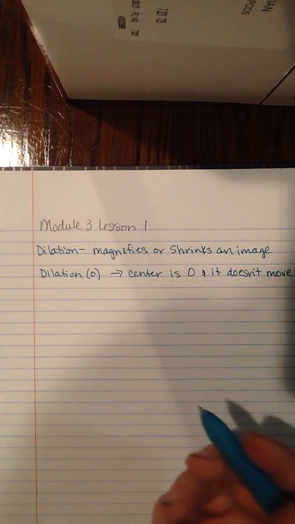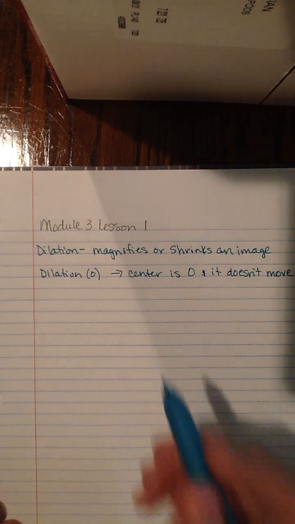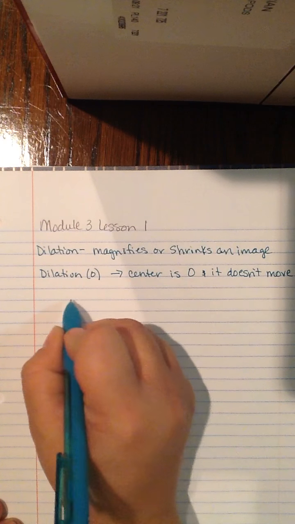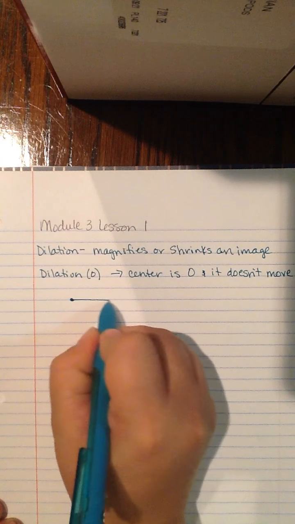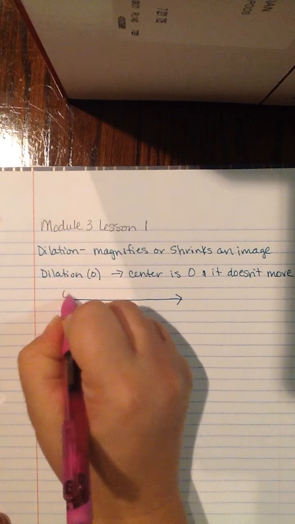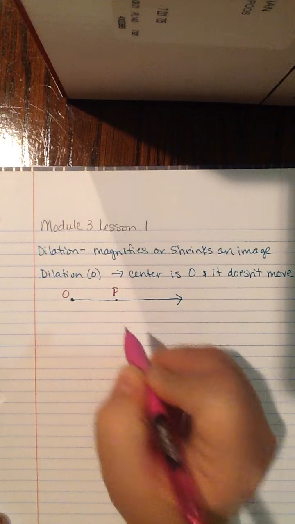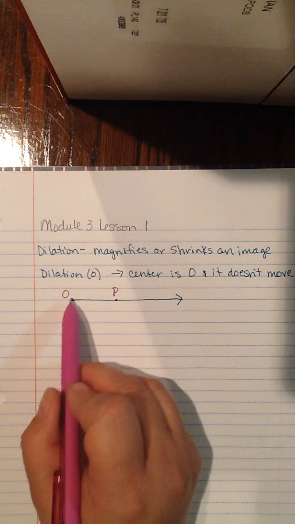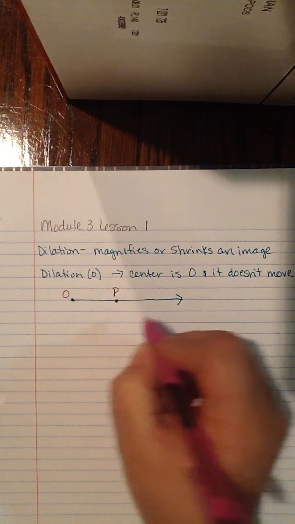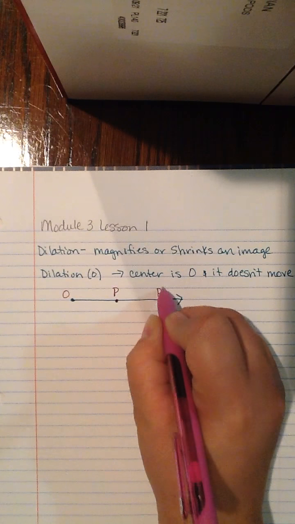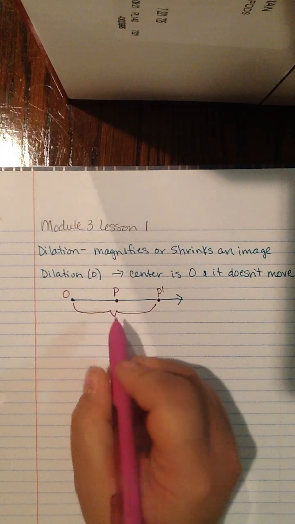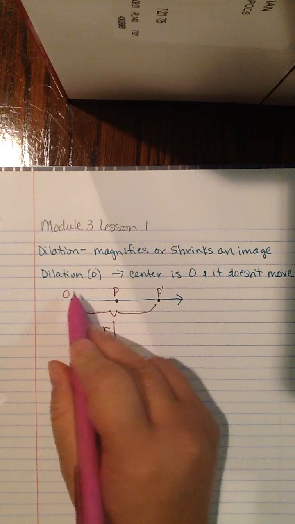Now, this is what you'll see several times when we're talking about dilation. So a dilation moves each point along a ray. So we're going to start with a ray. And we're going to say, okay, this is O. And I have point P. And a dilation is going to take the distance from O to P and multiply it by some number. And it's either going to get bigger or smaller. Okay, and we would have something like P prime out here. And what this is, the distance from there is your scale factor multiplied by the distance from O to P.